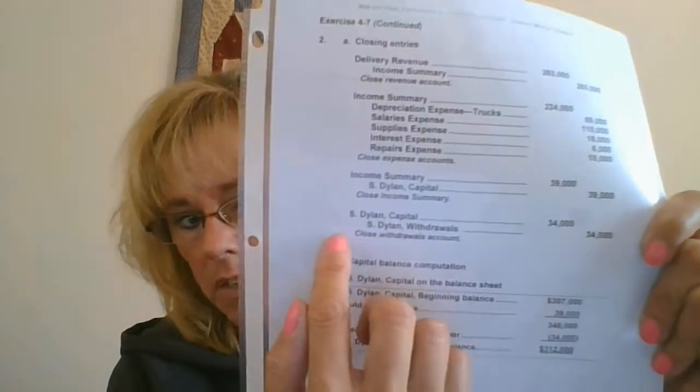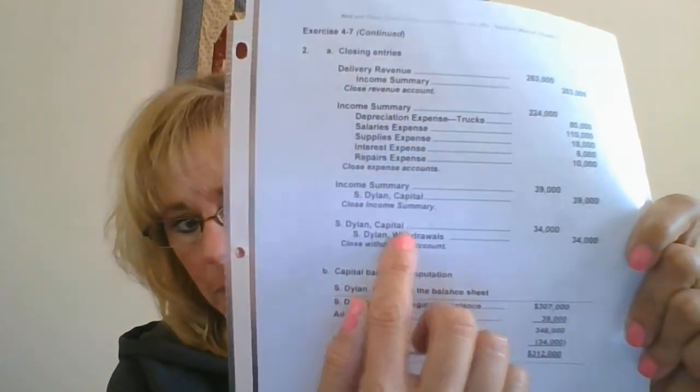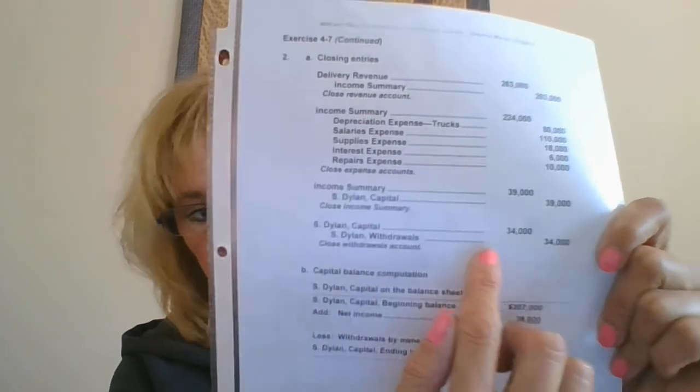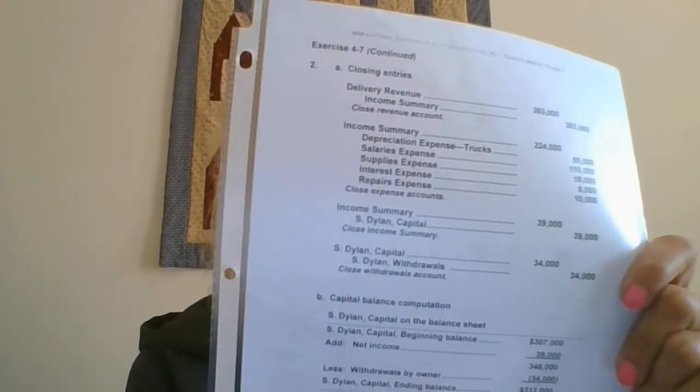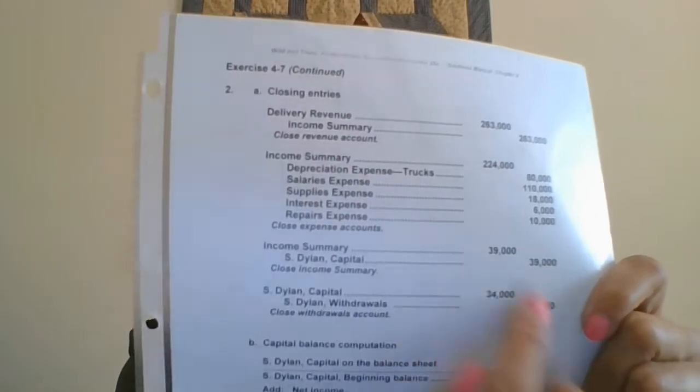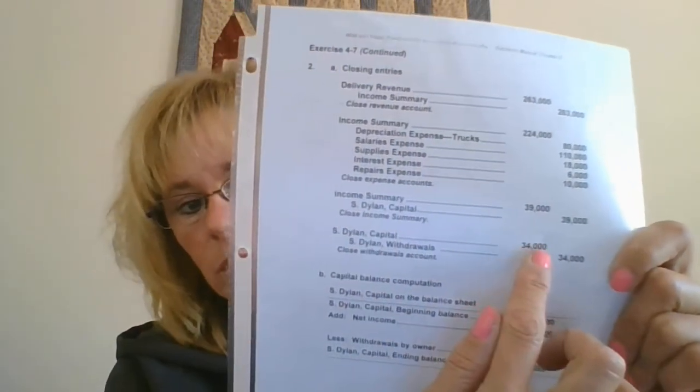The fourth entry, we're going to close out withdrawals or drawing. So we debit capital and we credit the withdrawals. Normally our withdrawal account is a debit balance, so to close it out, we put it as a credit, and then we'll take that away from capital.